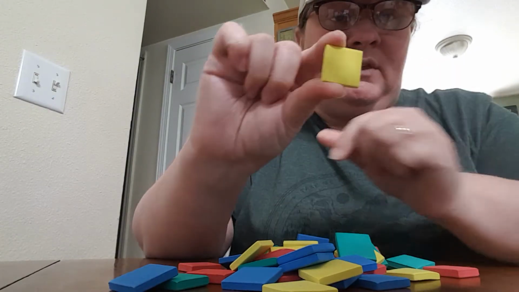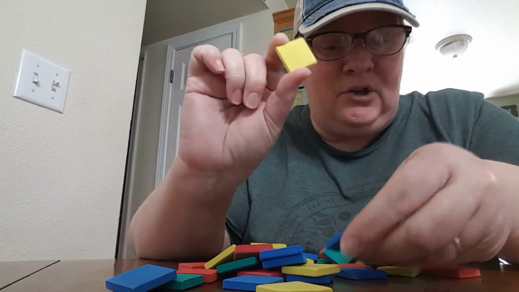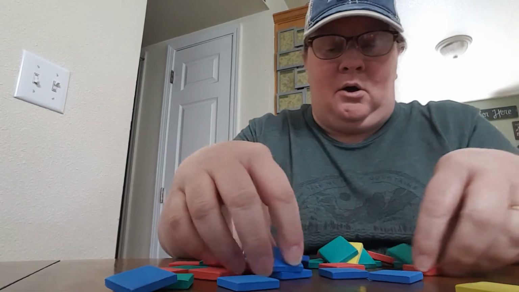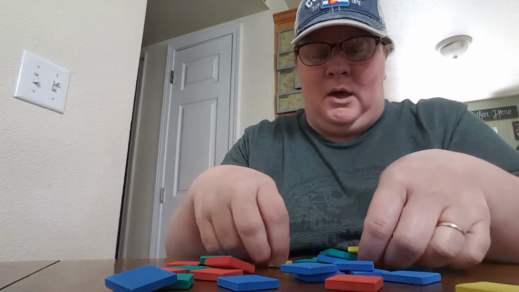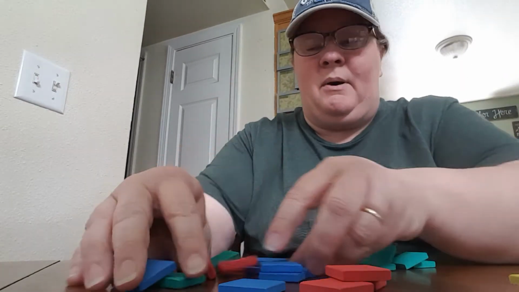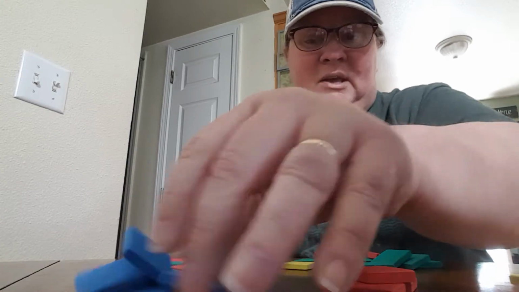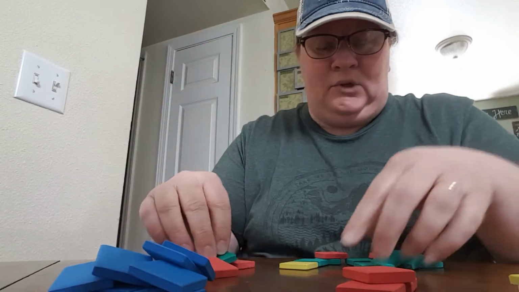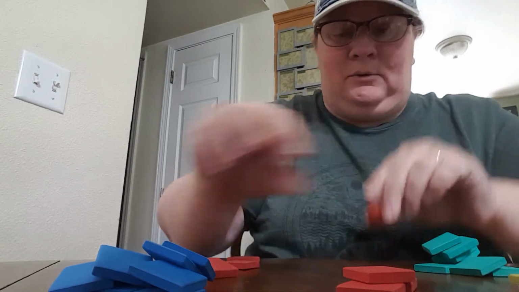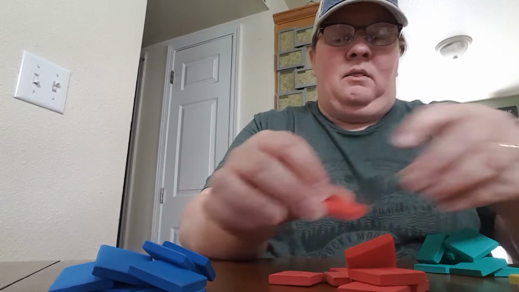Okay, so look, they're these little foam squares. So things that the kids can do with these are first of all, you can sort them by color. And they can put all the yellows in a pile, all the reds in a pile, all the blues in a pile, all the greens in a pile. So they can do all the sorting, which is a way to sort by what we call attributes. Okay, so we're going to sort by color.